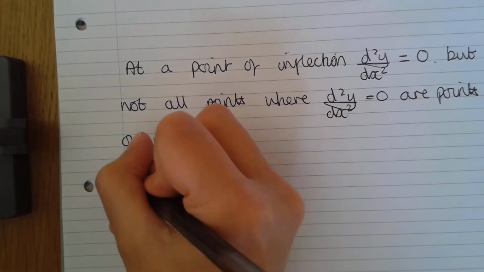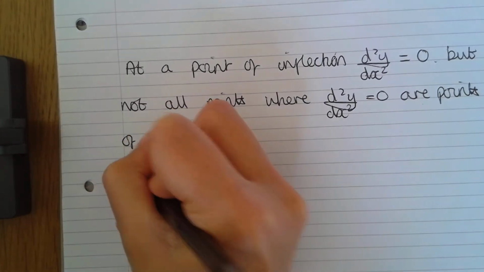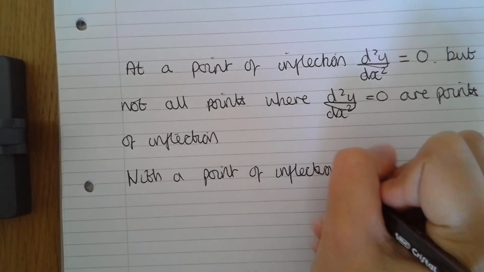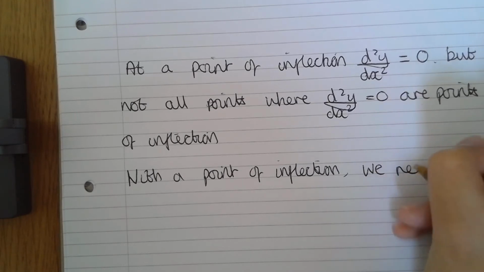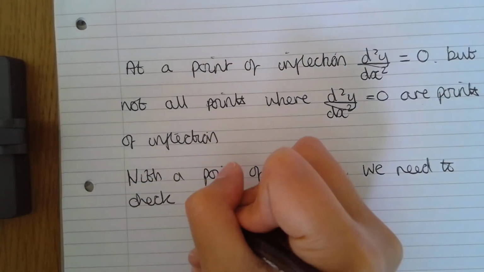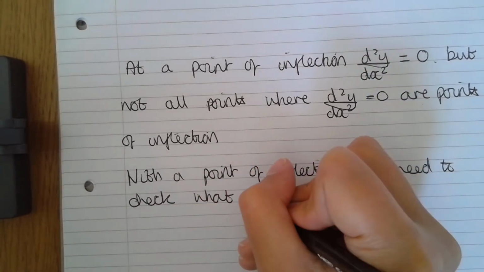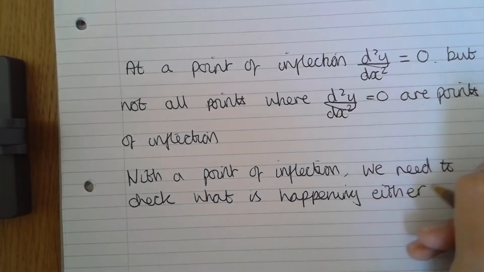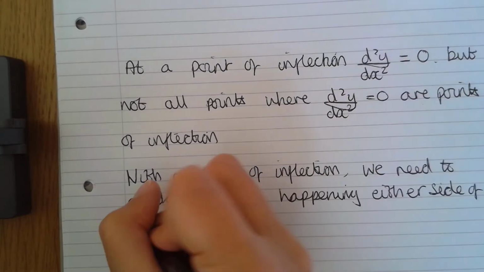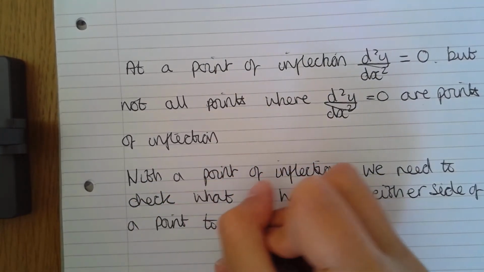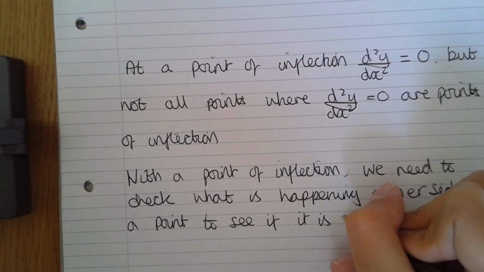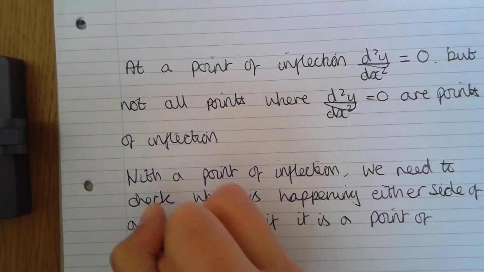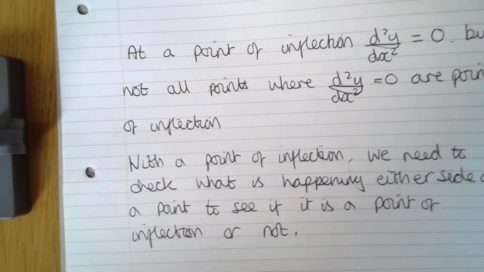So with a point of inflection, we need to check what's happening either side of a point to see if it is a point of inflection or not.